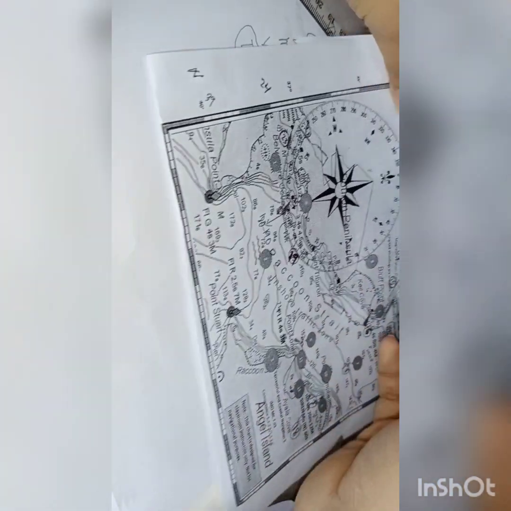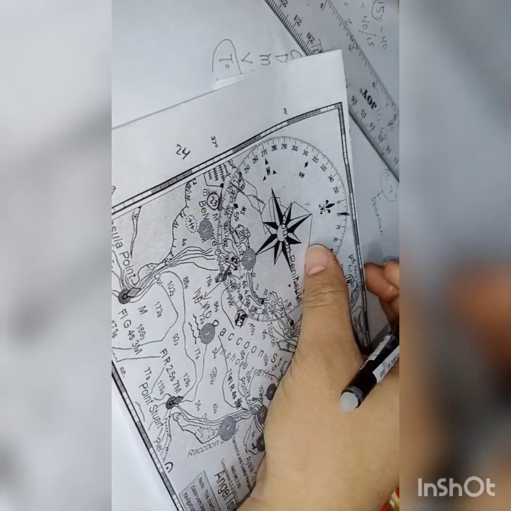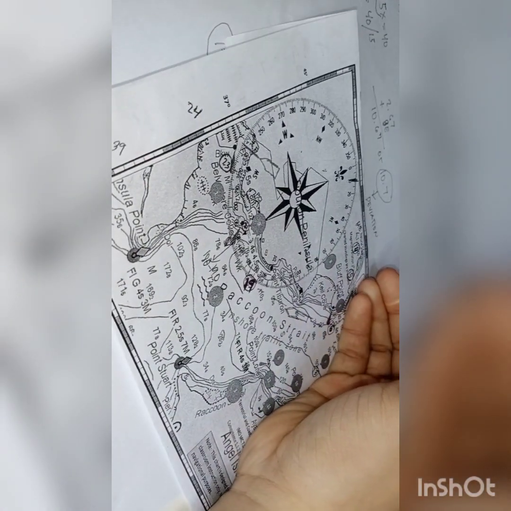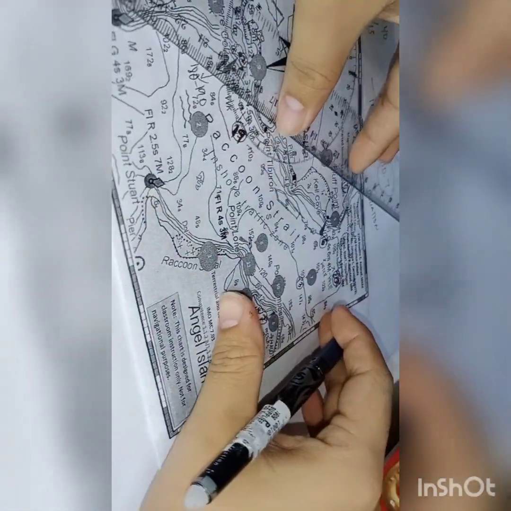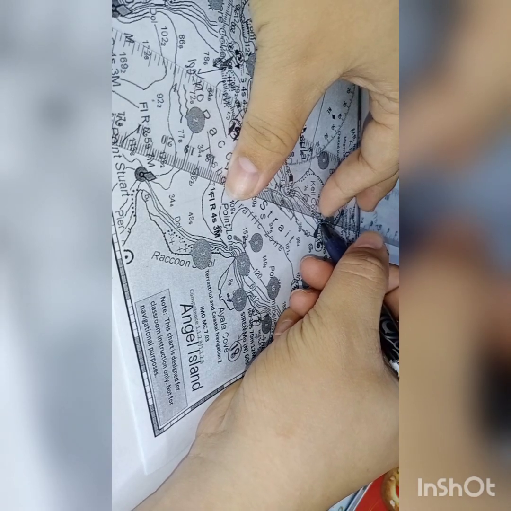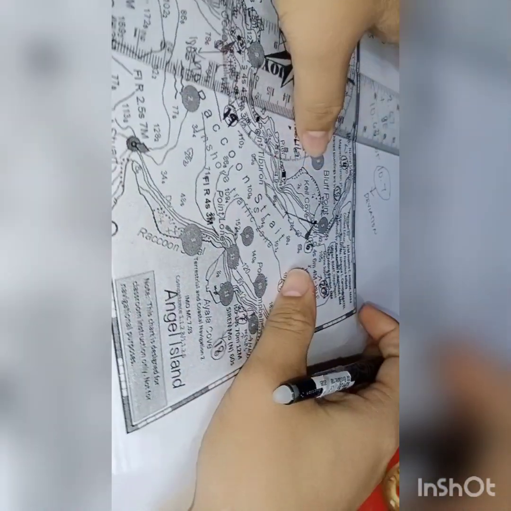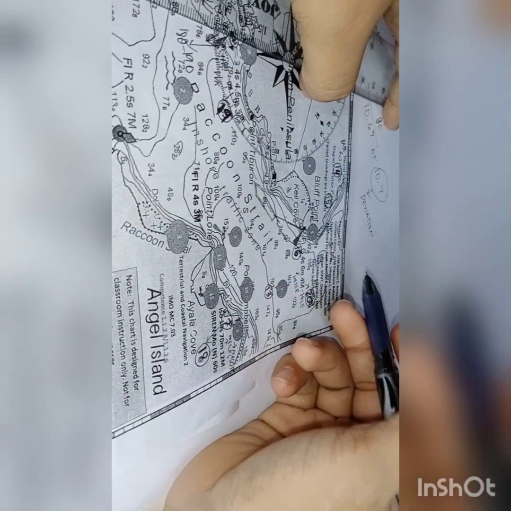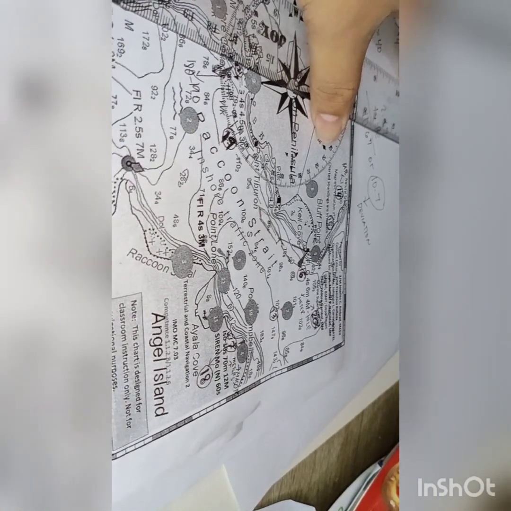Now the block point, which is located at the starboard quarter beam, is, as we see in our map, here. As you see, this is the block point here. That's all about how we find the true bearing.